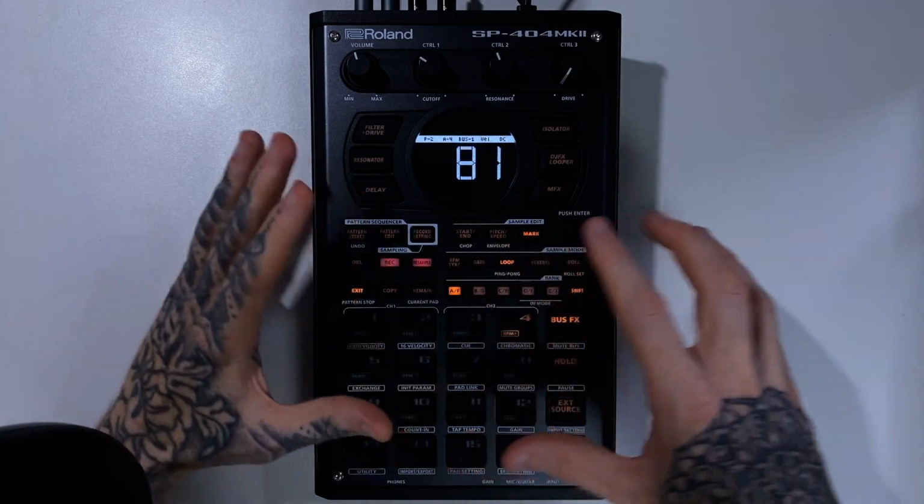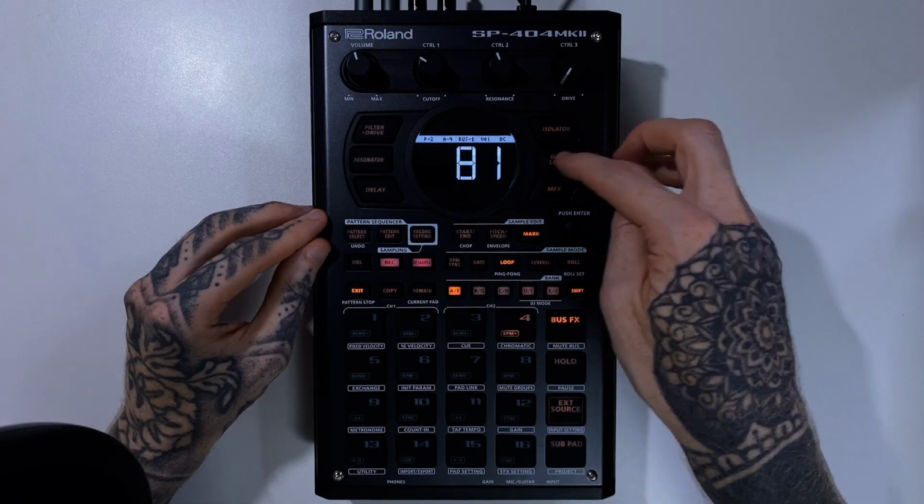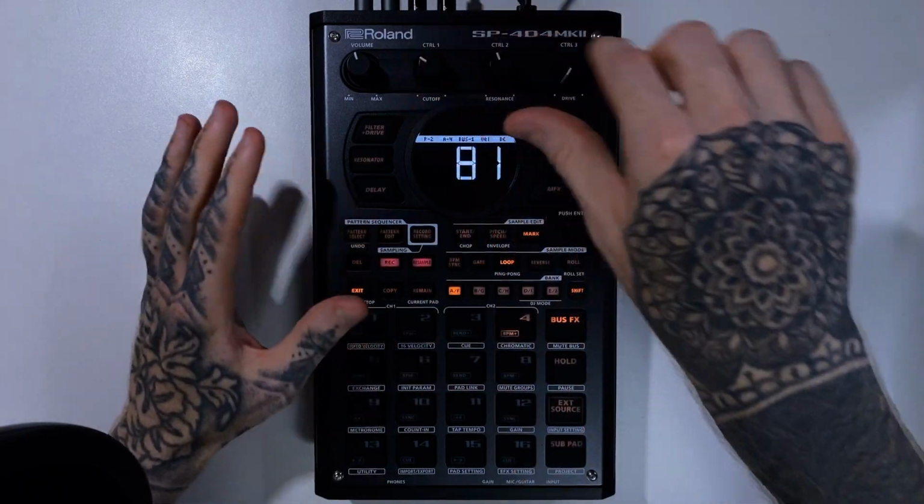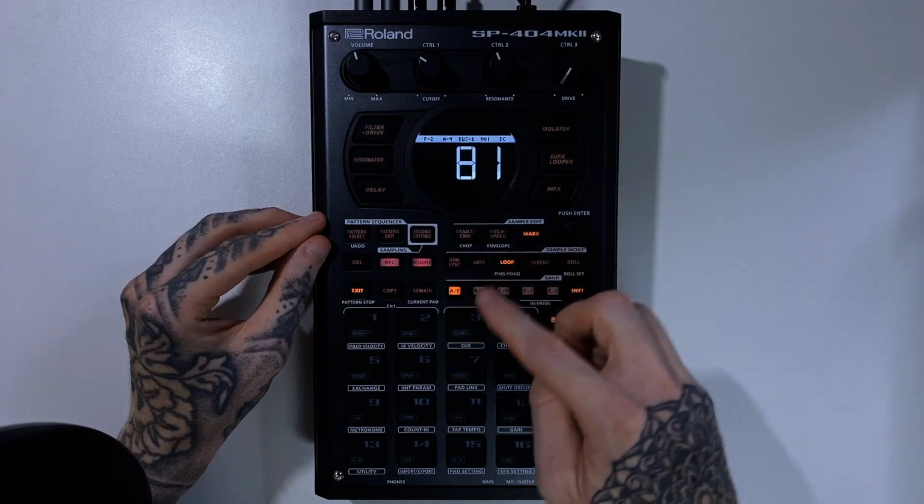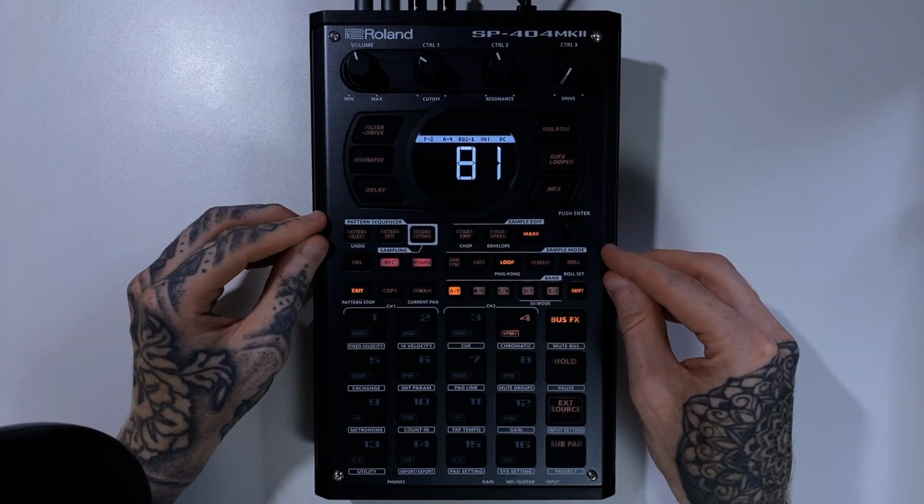But that is essentially the roll function. We can use DJ Effect Looper and I think do things in a slightly more organic way, but that's the function that we've got at the moment.